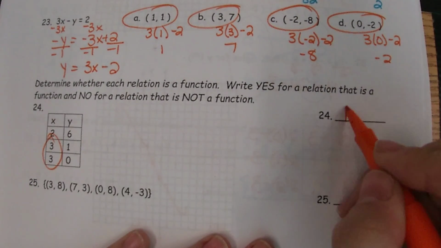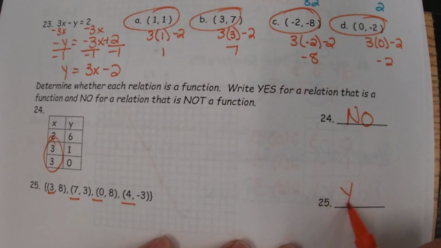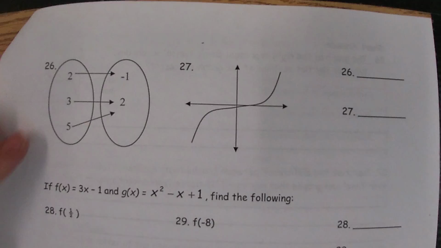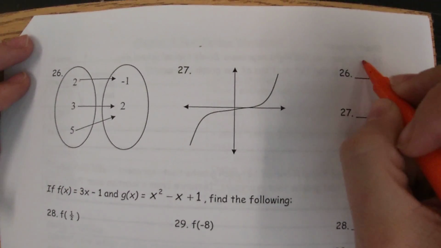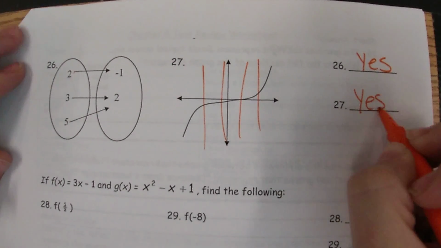24 has a repeat, so this is not a function. 25 does not have a repeat, so it is a function. Right, only one line each, so this is a yes. Vertical lines only touch once, so that is a yes.